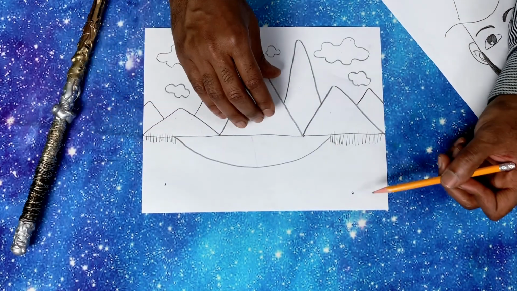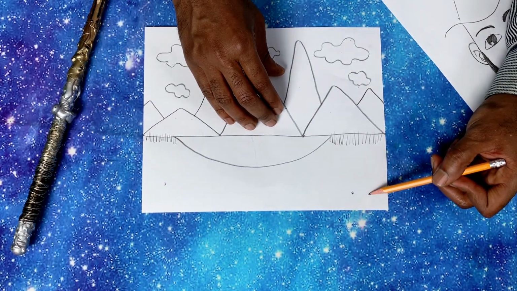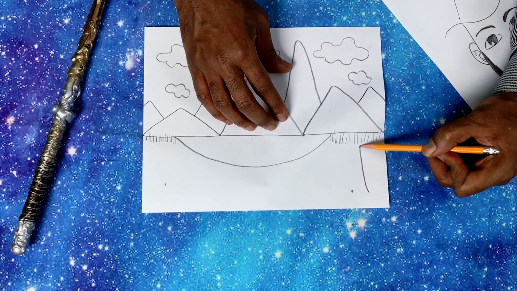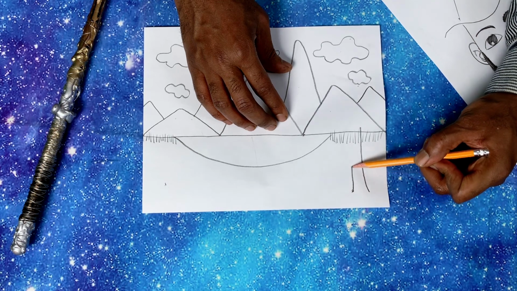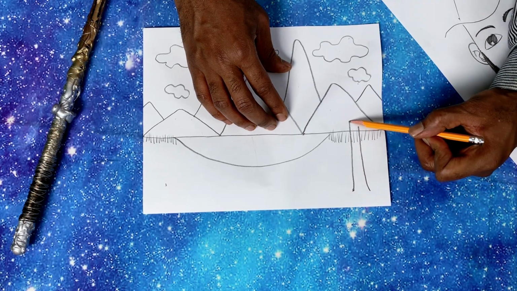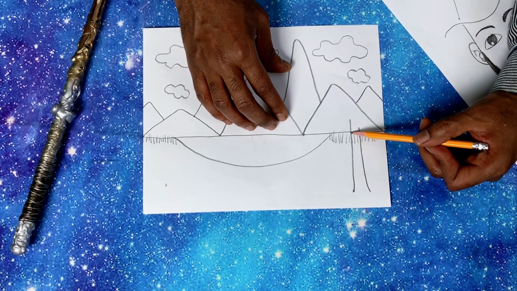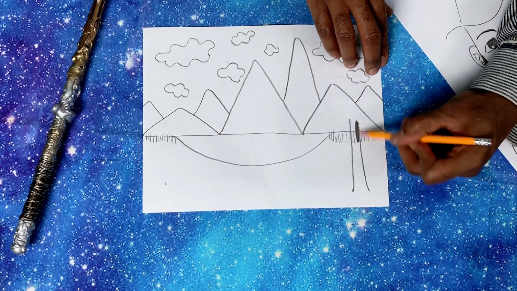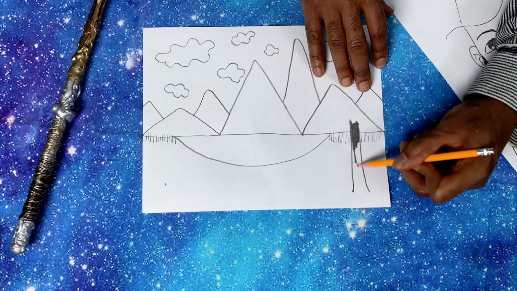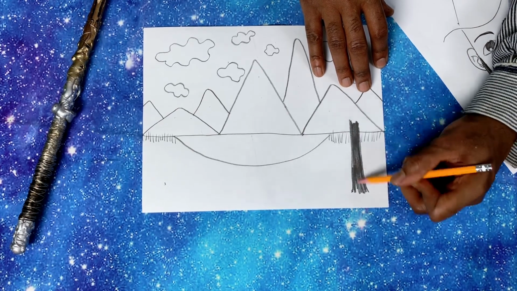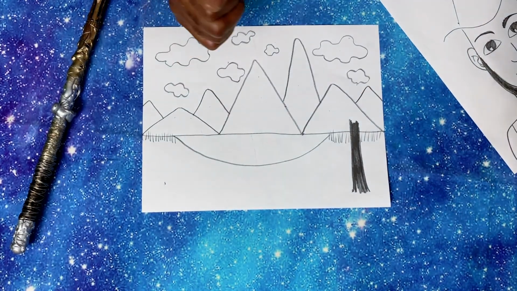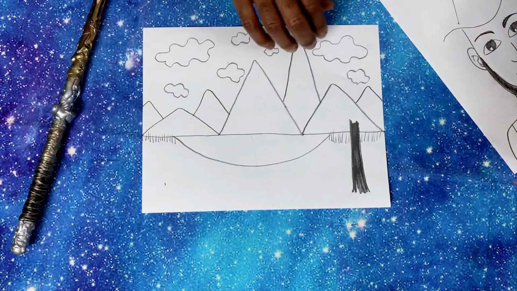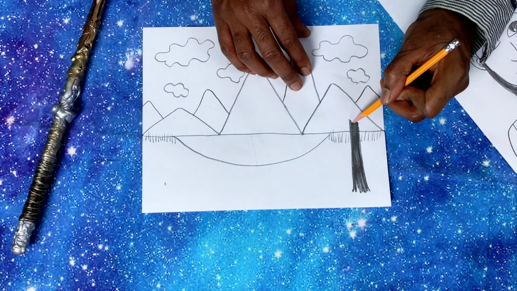Let's grow the tree together. Let's start with the trunk. In order to do the tree, we're going to make 2 lines going up. We're going to use 2 up and down lines. See how they're going up? That's the trunk of the tree. Let's color it in so that we can see it better. Color it in dark. Now we have the trunk of a tree. But what are the other parts of a tree? Our branches.